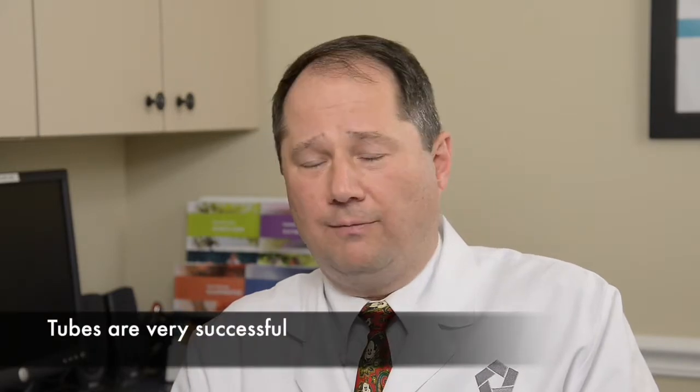Now, tubes are very successful. You have a 1 to 2% chance that when the tube comes out, you'll have a little hole in the eardrum that you'll have to patch up. But that's close to the risk of having a perforation in the eardrum with just the infections alone. About 3 out of 4 times when the tube comes out, the child's bigger, the immune system's stronger, the hygiene's better, and so usually you don't need another set.